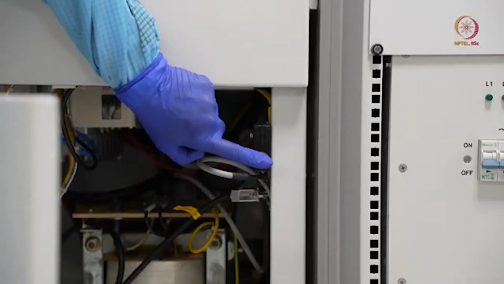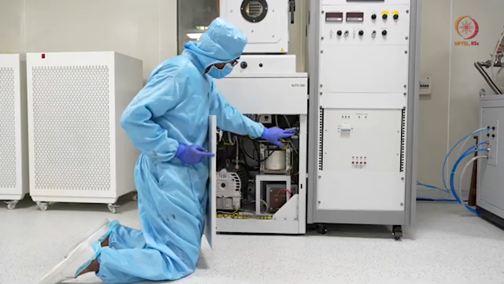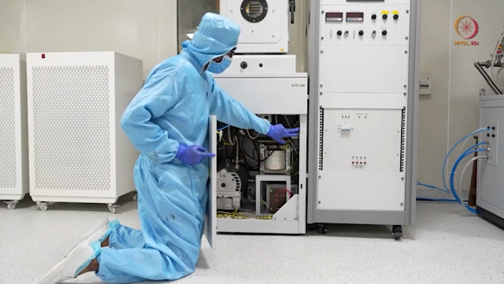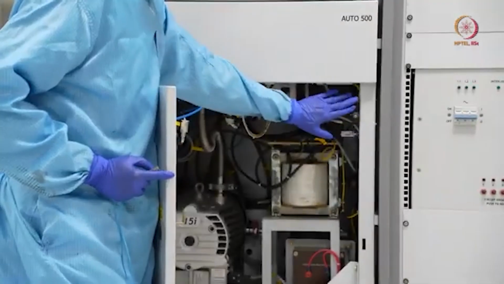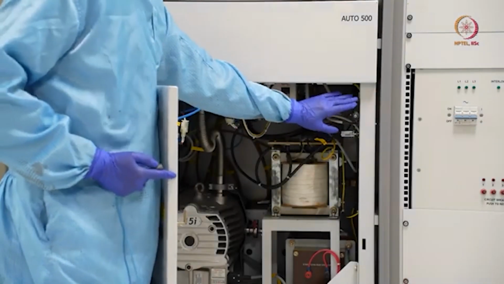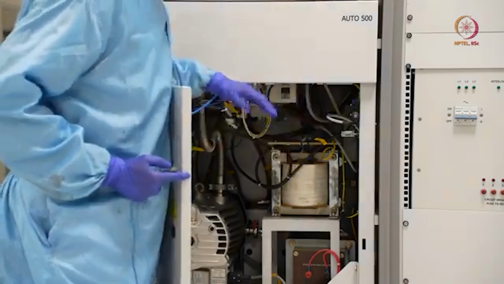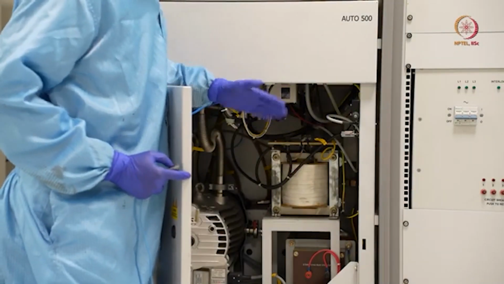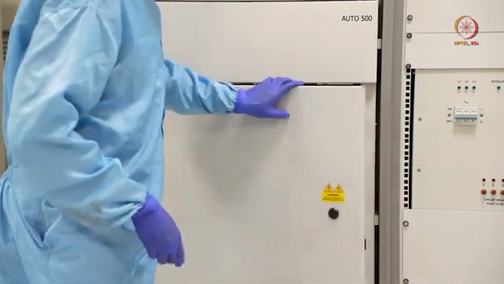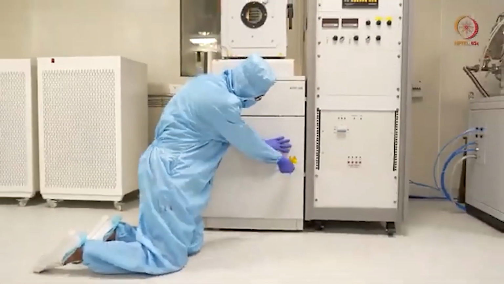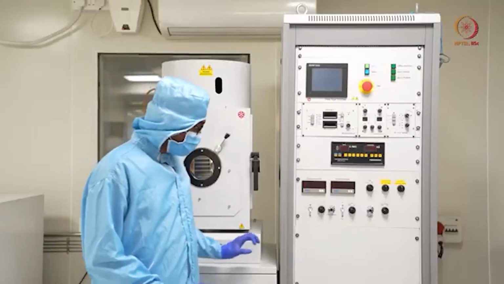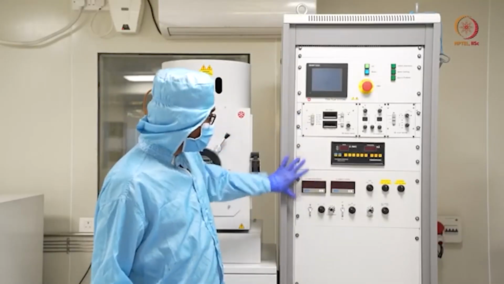When this is closed, it will press this, and that will work as one of the interlocks to make sure that the door is closed and the user is safe, and this tool can go to the process step. So we'll close it now and lock.